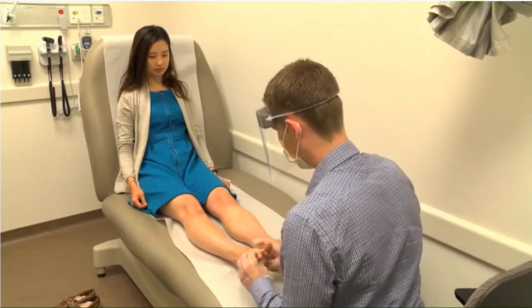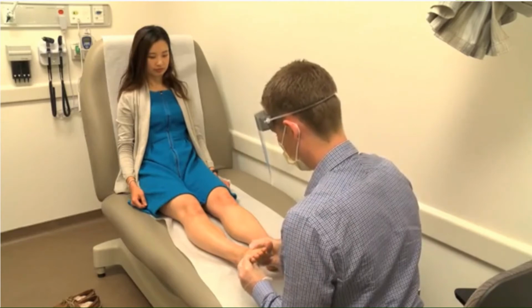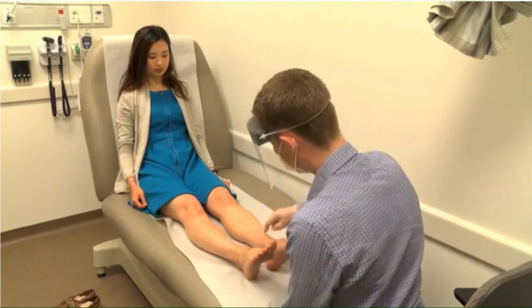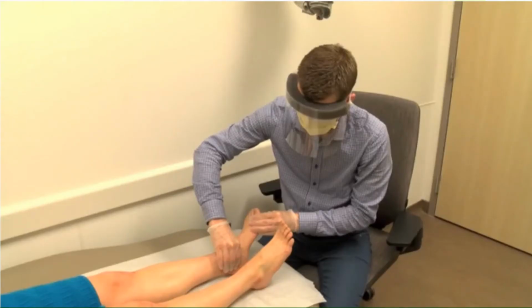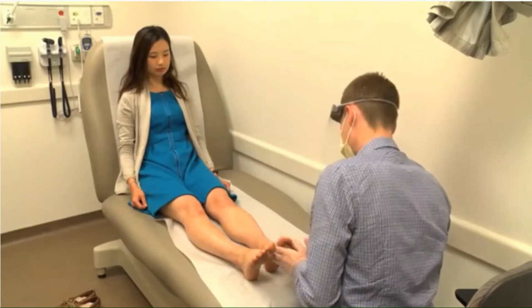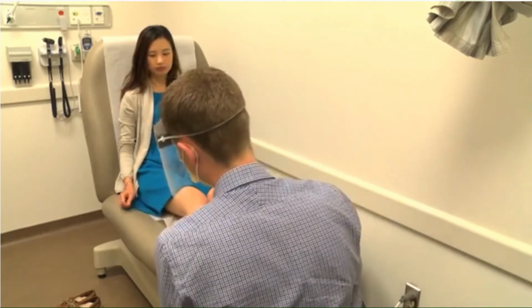The dorsalis pedis is usually located between the extensor tendons of the big and small toes and just in front of the navicular bone. The posterior tibial artery is located just behind and below the medial malleolus. Ankle edema may sometimes make this difficult to find. After recording the presence or absence of pedal pulses, look at the general appearance of the foot and lower limb.